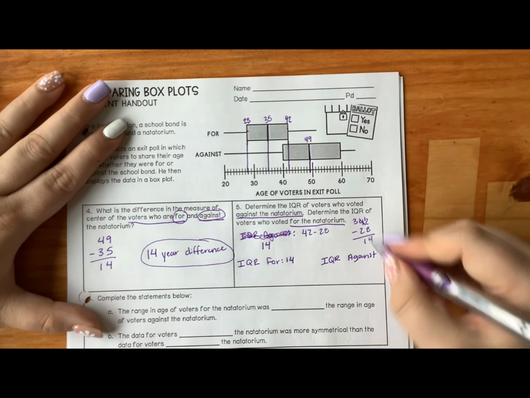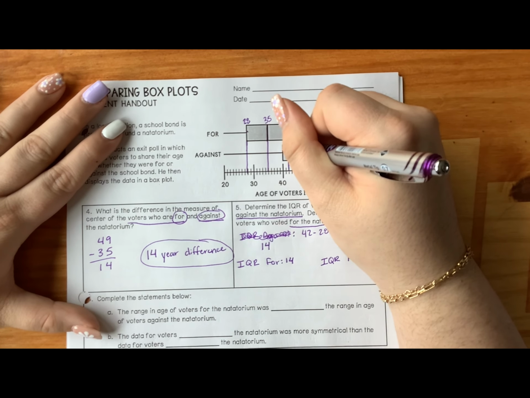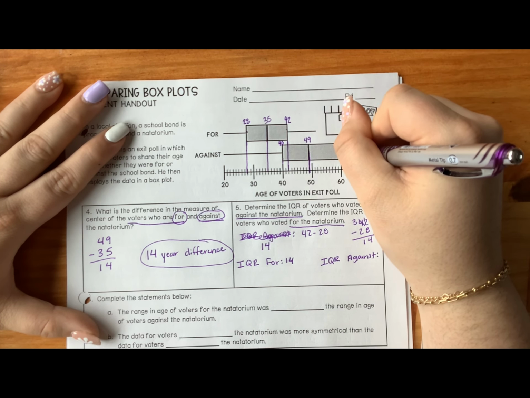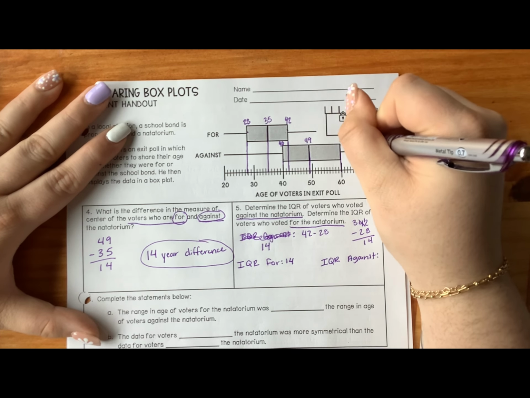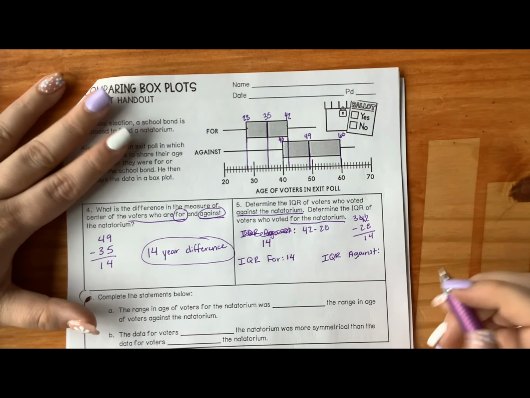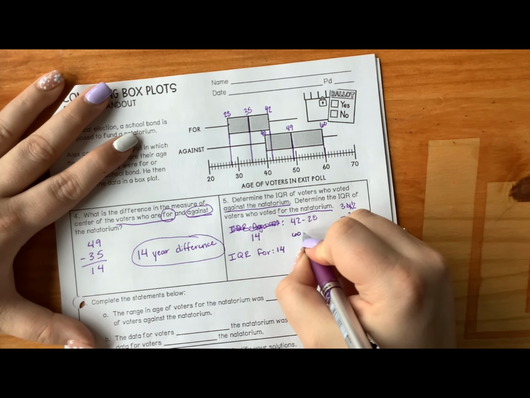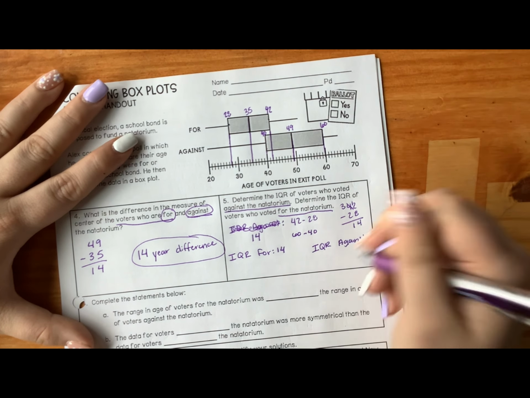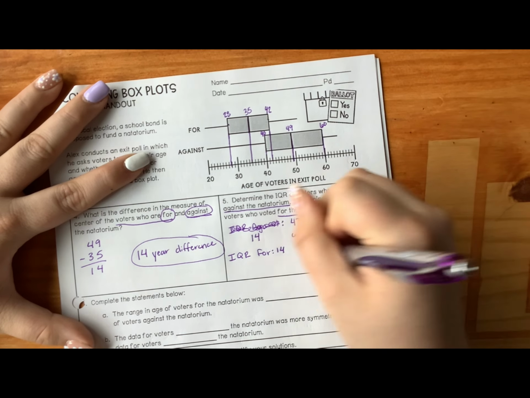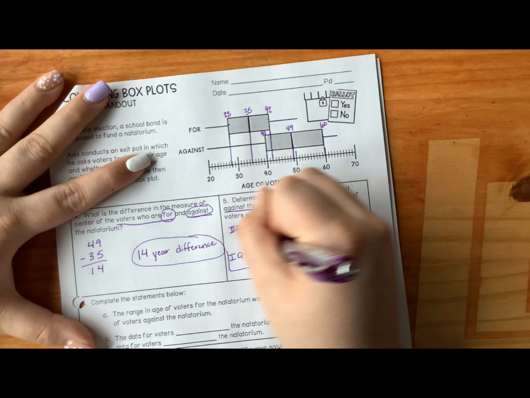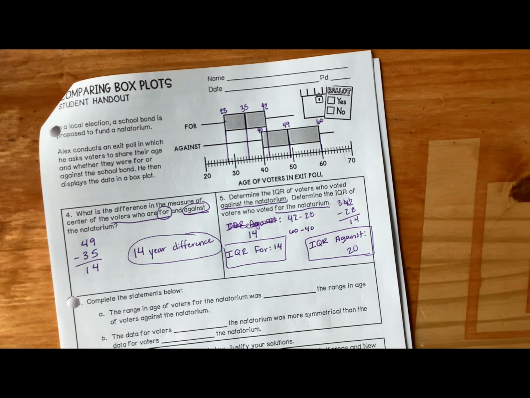And then to find against, if I look at the right graph this time, we have 40. And then we're gonna say this was on 60 to make it easier. 60 and 40. So 60 minus 40 equals 20. So it's gonna be 20 against and 14 for our interquartile range.